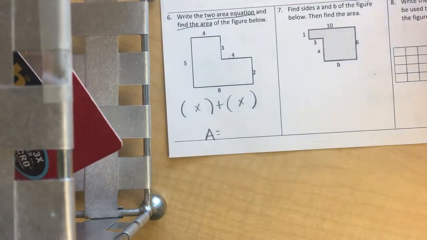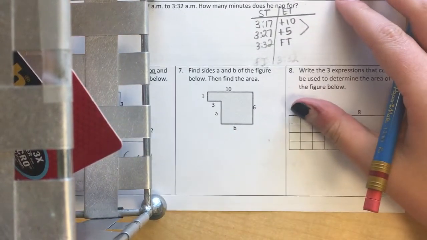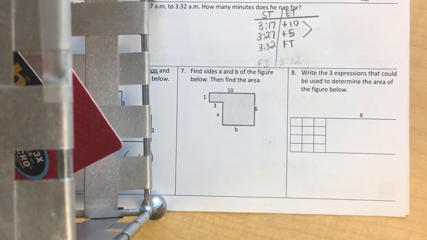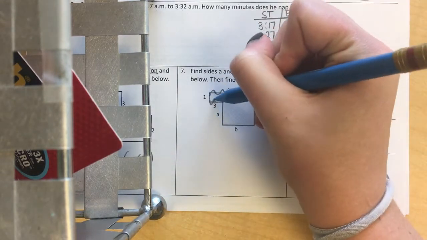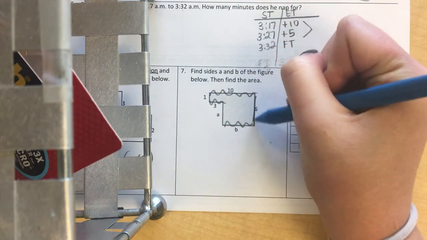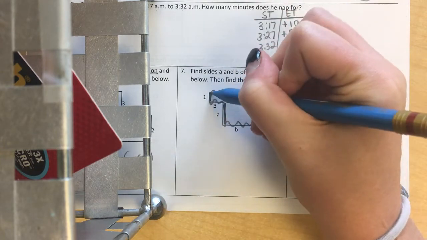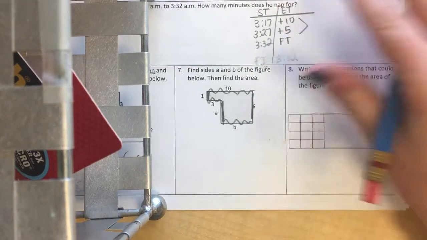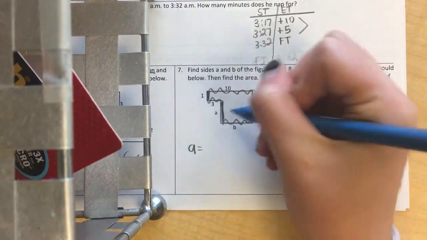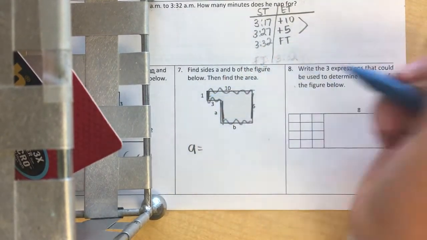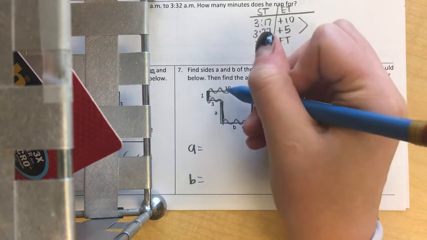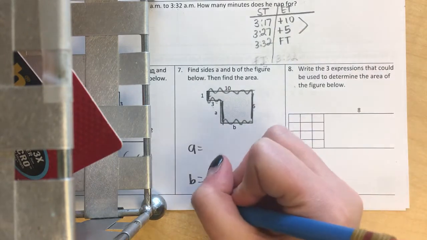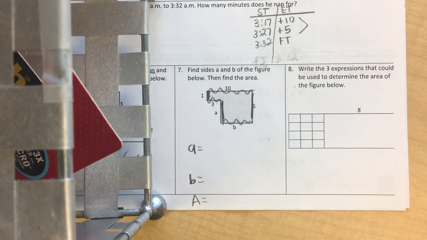Number 7, find sides A and B in the figure below, then find the area. So this is where we're doing our squiggle and our straight to keep ourselves organized. A is on a straight line, so I'm going to use my other two straights to help me out. And B is on a squiggle, so I'm going to use my other two squiggles to help me out. And then I need my final area.